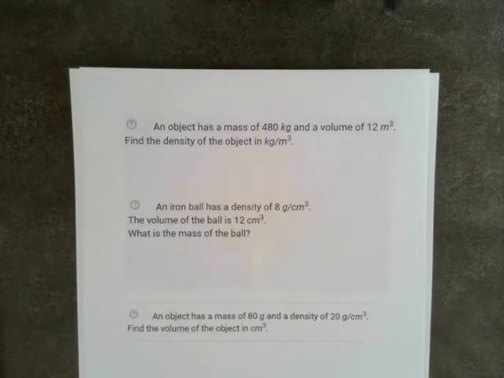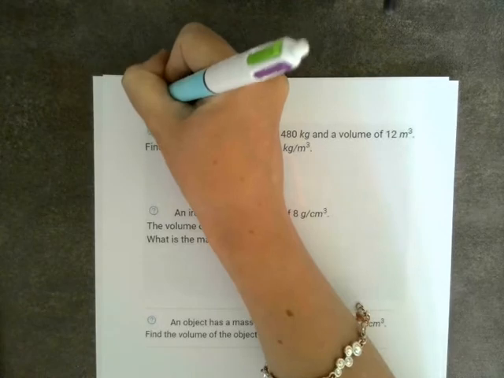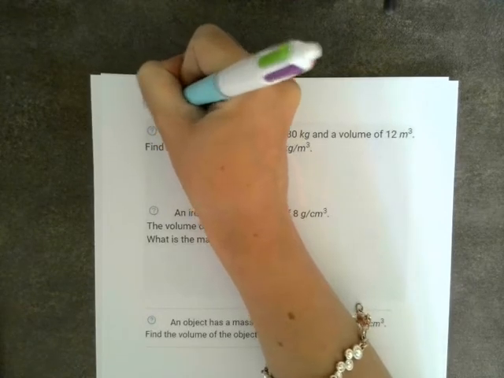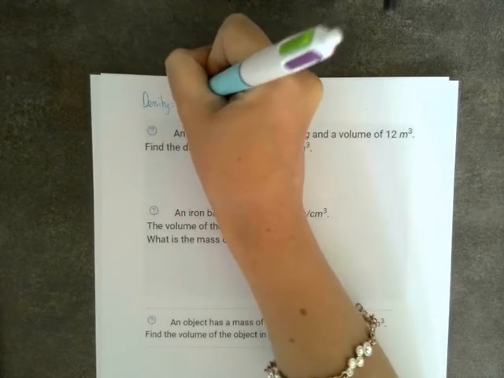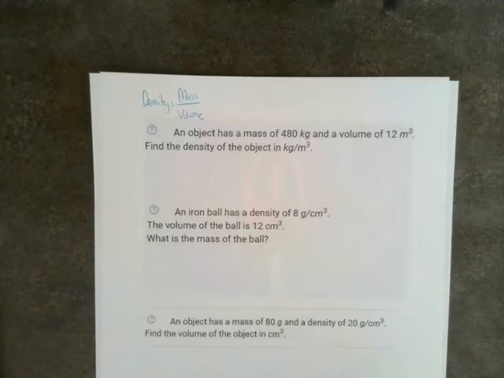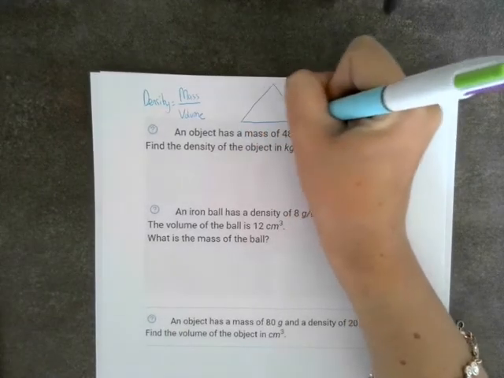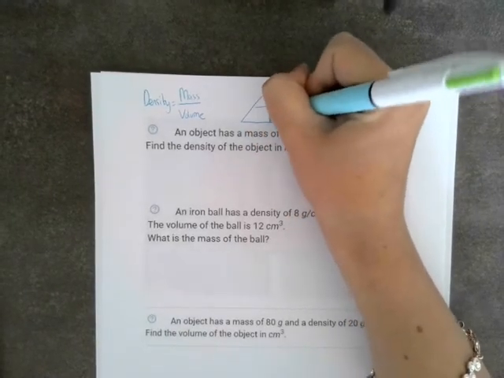So this video is going to be the first one on mass, density and volume problems. So the formula is that the density equals mass divided by volume. Now again, I like to use the formula triangles like we did for speed, distance, time, and a good way to remember where they belong in that triangle.